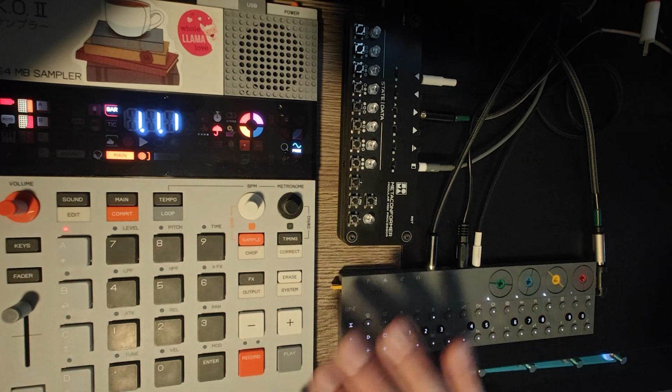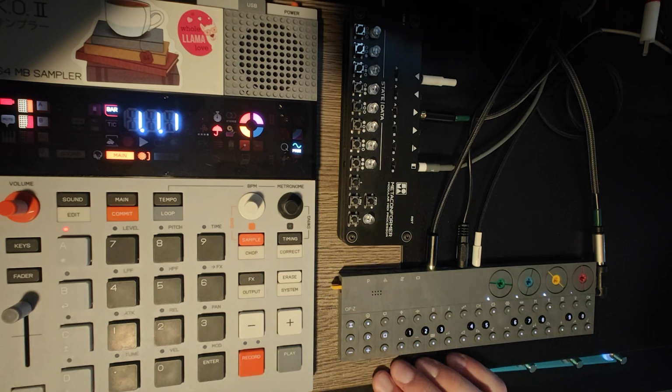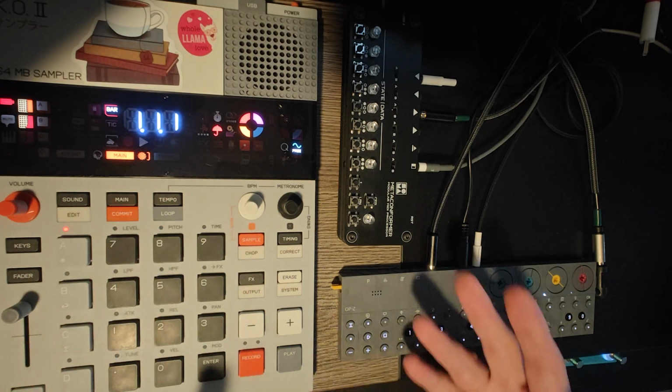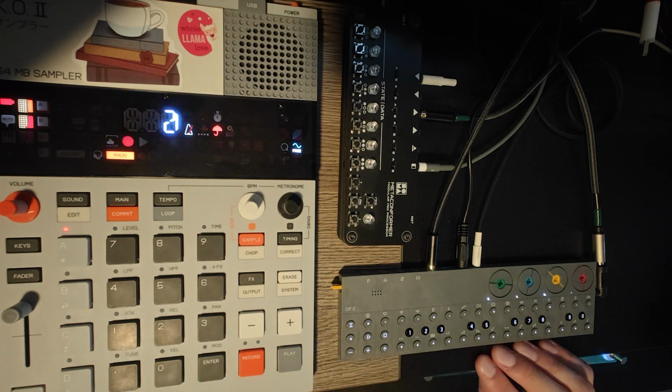Okay, so now I'm going to play in that same chord progression, but we're going to have different voices playing the notes. They're also in different octaves. So we've basically taken these chords and arranged them across different instruments. So let's go ahead and play our song again.